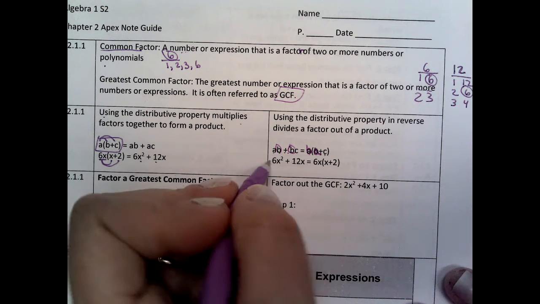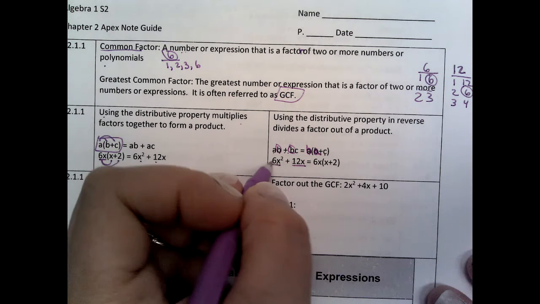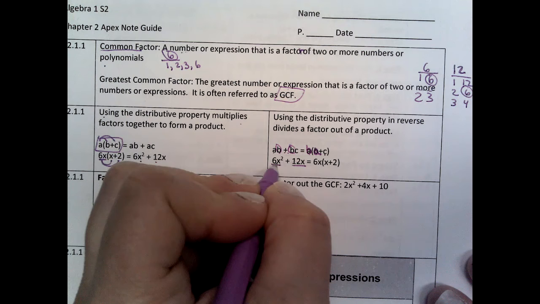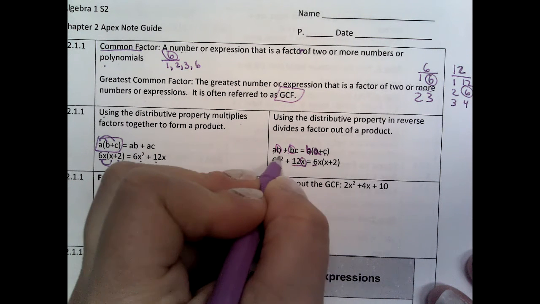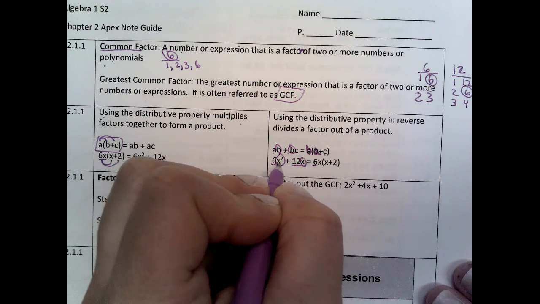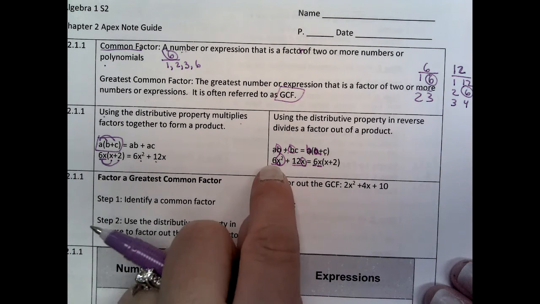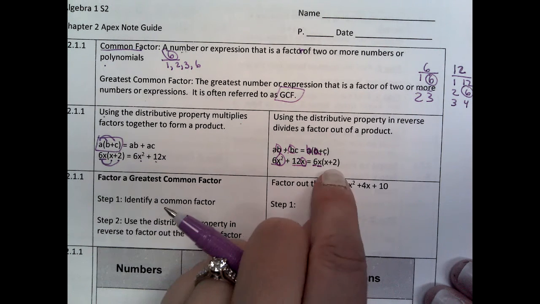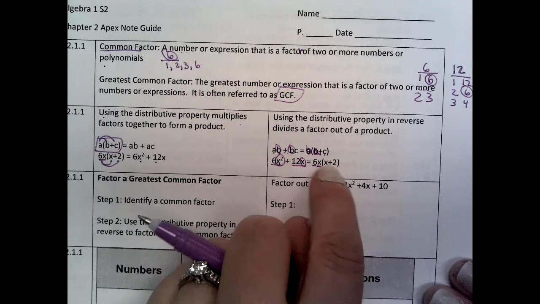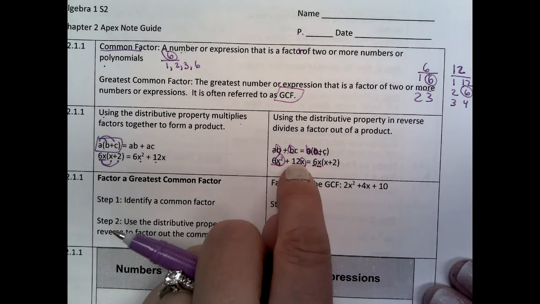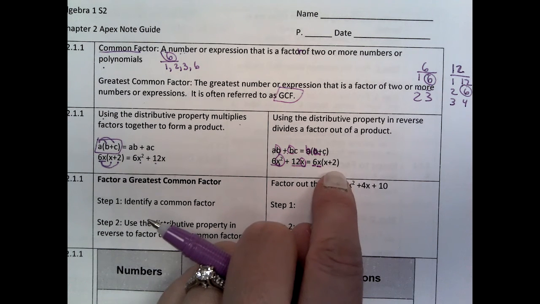Here, if I'm looking at 6x squared and 12x, well, 6 and 12 have a 6 in common, so I can factor out a 6. And this has 1 x, this has 2 x's, so they have 1 x in common. So 6x squared divided by 6x is x, and then 12x divided by 6x is just 2.